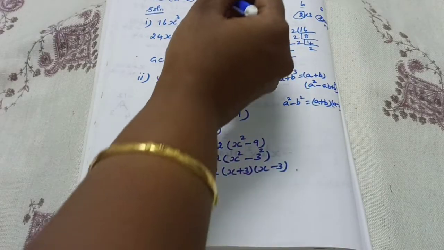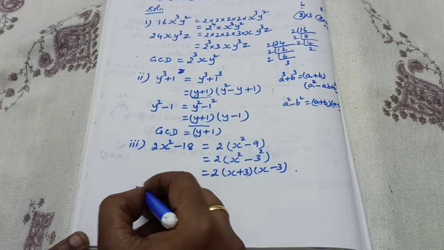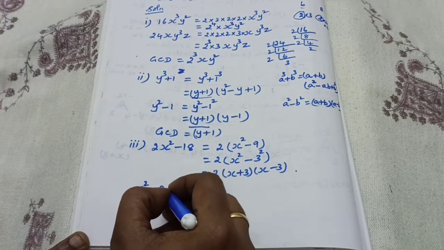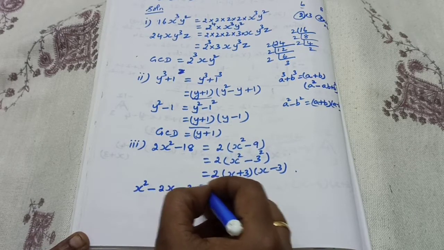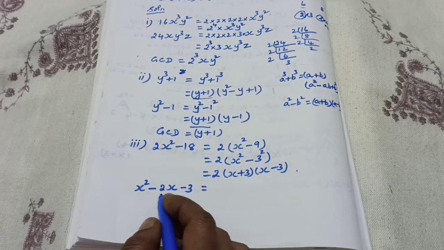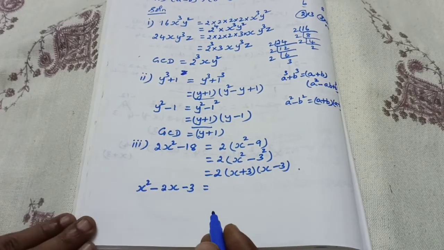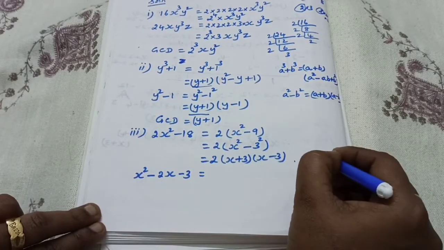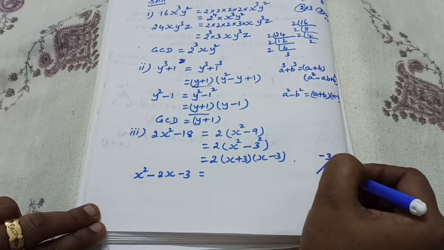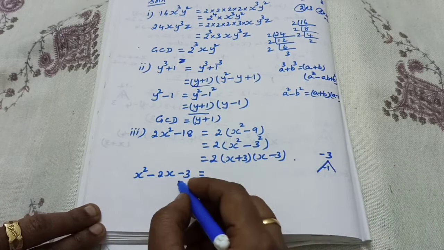Then the second polynomial is x square minus 2x minus 3. With the help of the factorization method, two factors we can find. Factorization method you know, isn't it? Product is minus 3, sum is minus 2. What are the factors?